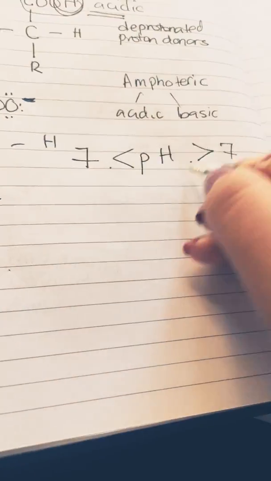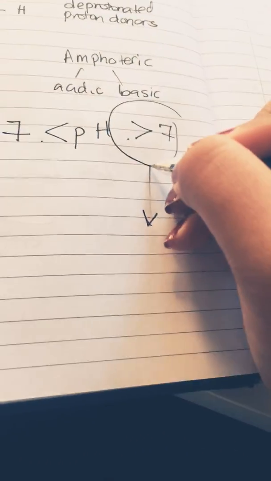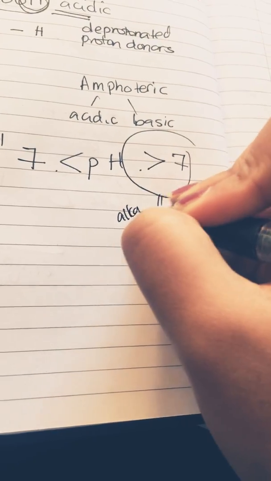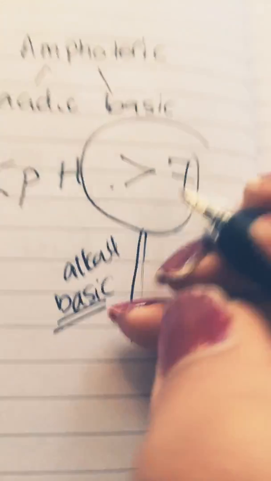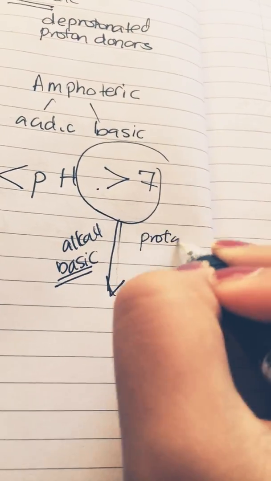Two different things are going to occur. Basically, at a pH which is greater than 7 first, let's look at that situation. At a pH which is greater than 7, the conditions are more alkali or more basic, okay? And if they're more basic, bases are proton acceptors.